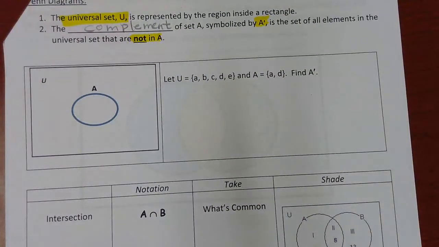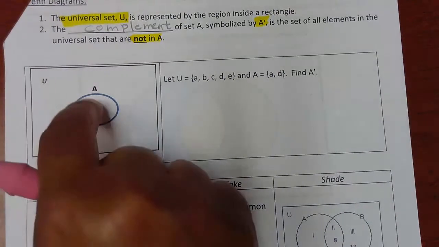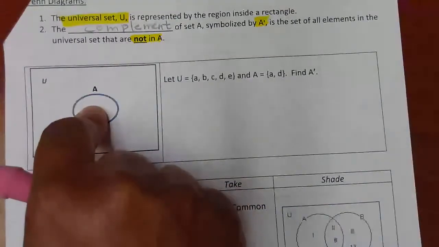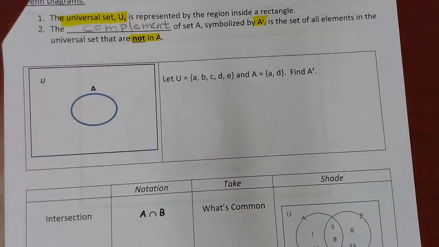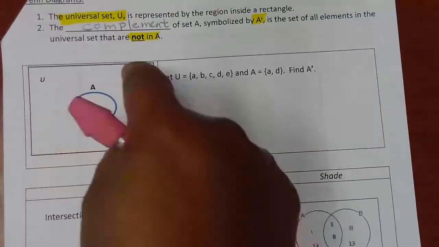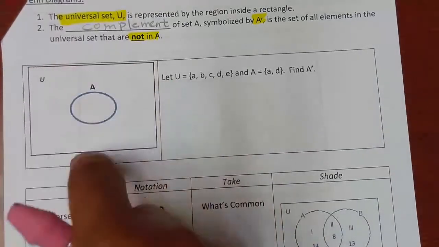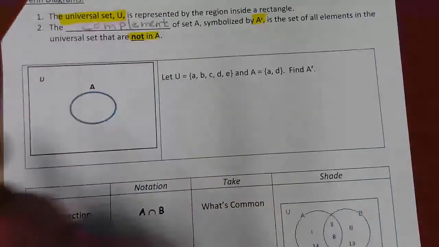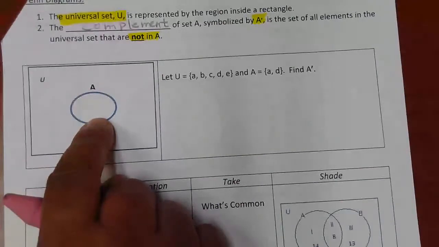So for instance, if I wanted to figure out what the complement was by way of this picture, I would do the elements inside here first, and then I would put the rest of them out there. That circle right there stands for a set. They use circles or ovals, whatever you want to call them, to represent sets. Sometimes they're round, sometimes they're oval.